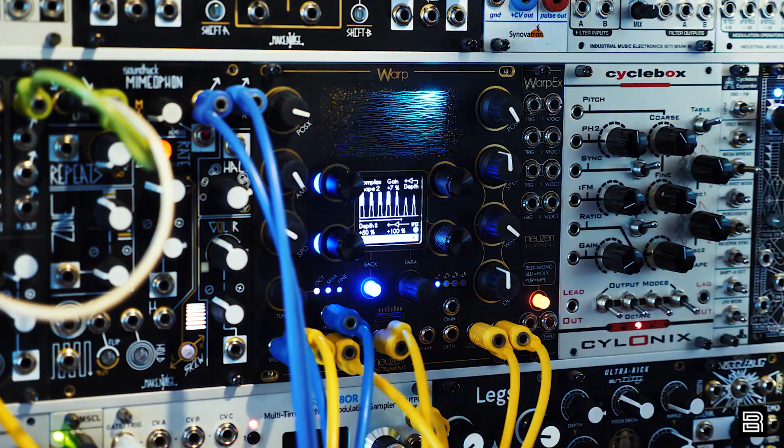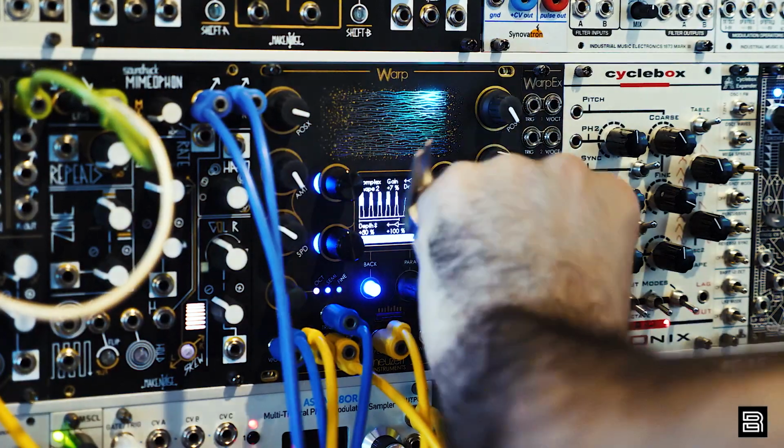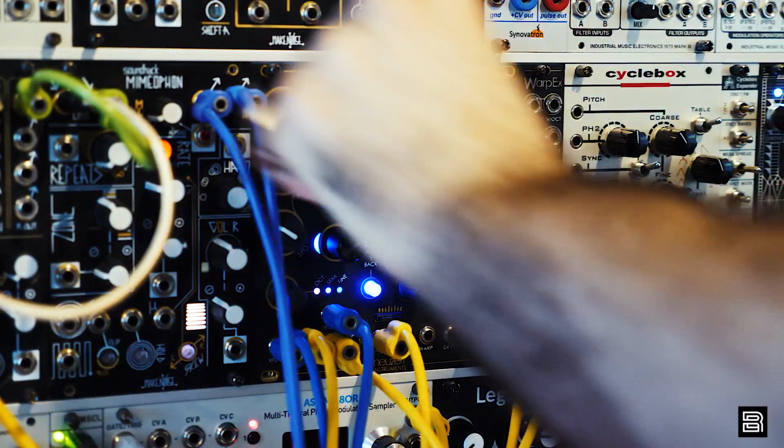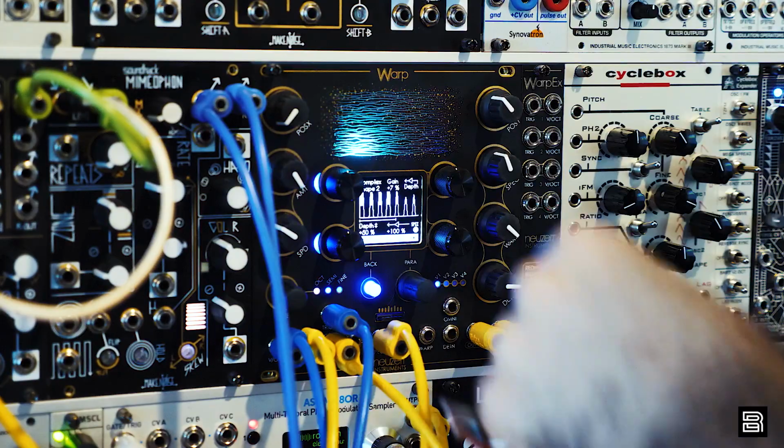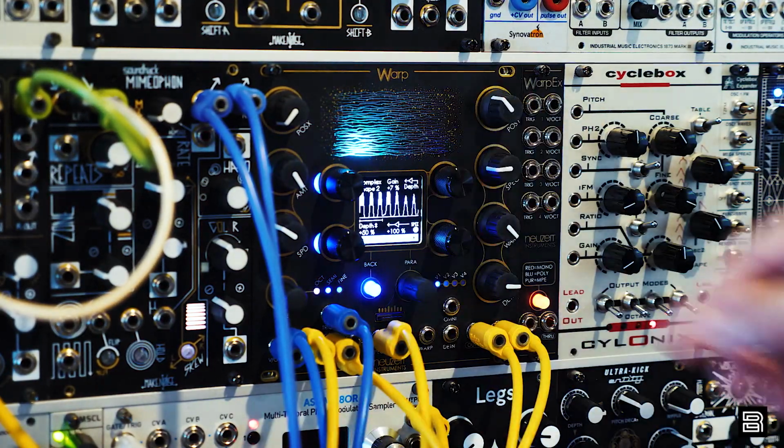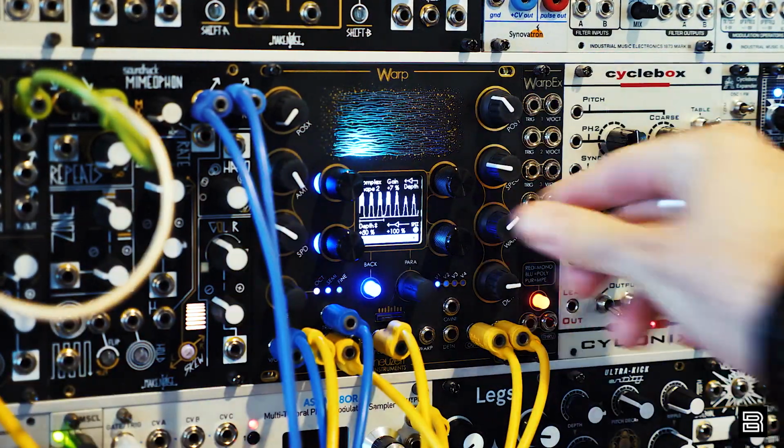Smoking! This thing looks like it's having a seizure and I feel like I'm having a seizure.